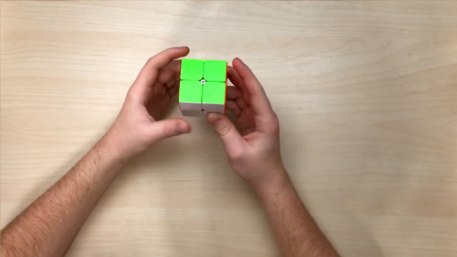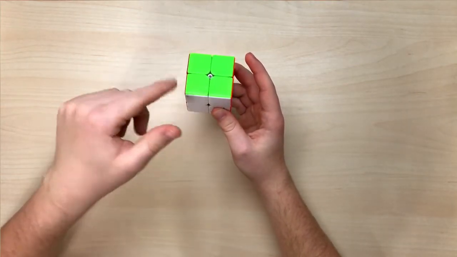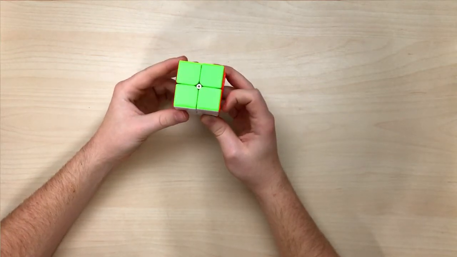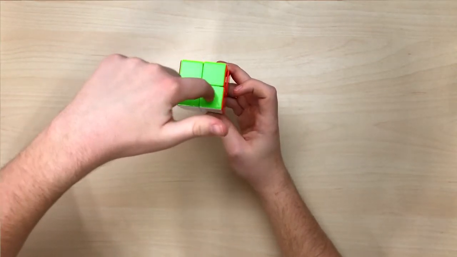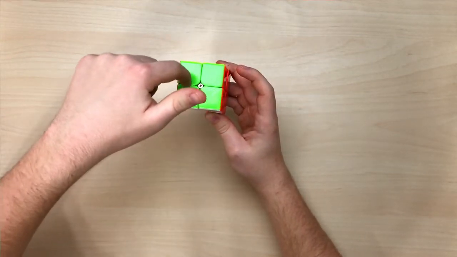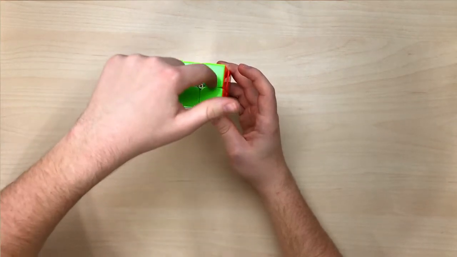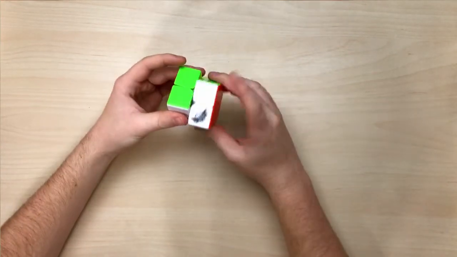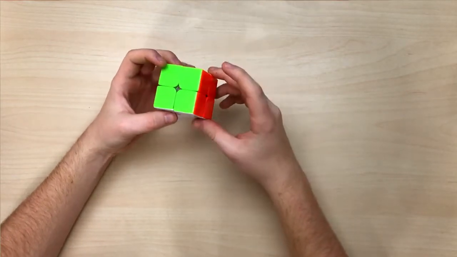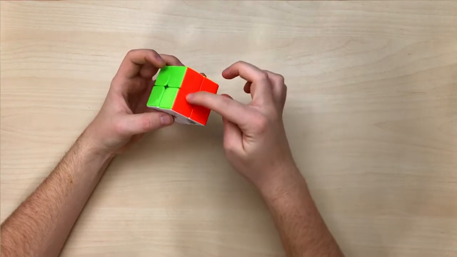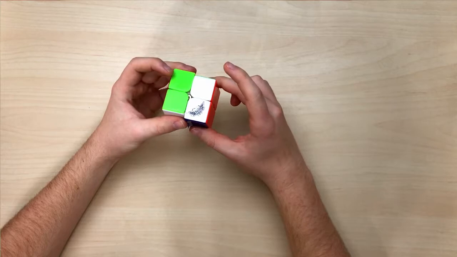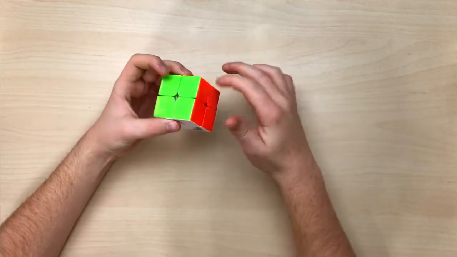And when you see U prime, it's the letter with a little dash. It means counterclockwise. And all of this is with respect to the face that it is talking about. So a U is clockwise and a U prime is counterclockwise. This is the right face. So when it says R prime, it is counterclockwise. So I'll move it down and clockwise this way, because it's with respect to this face.